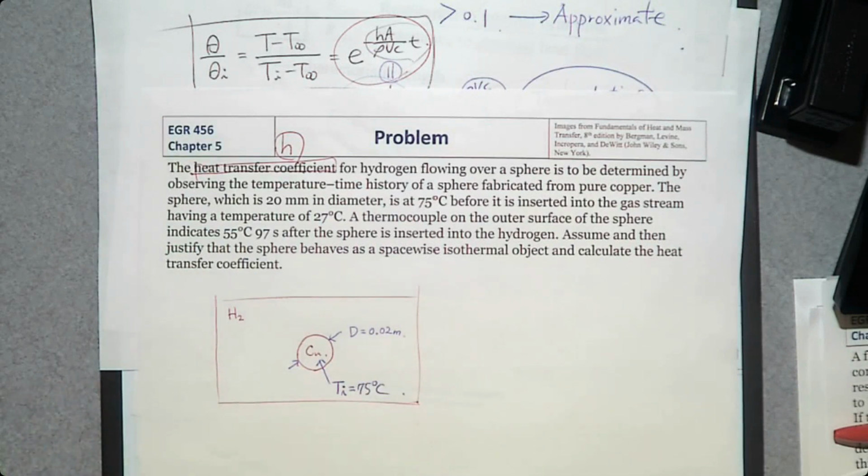It's going to be inserted into the hydrogen. And we are going to calculate the heat transfer coefficient h if the temperature is 55 degrees Celsius when the time t is 97 seconds.